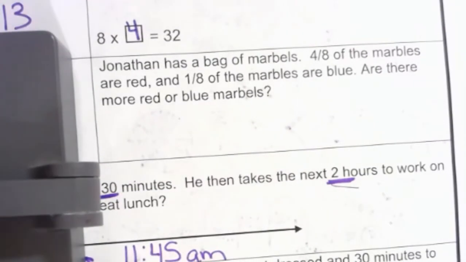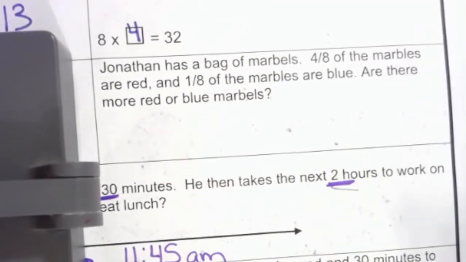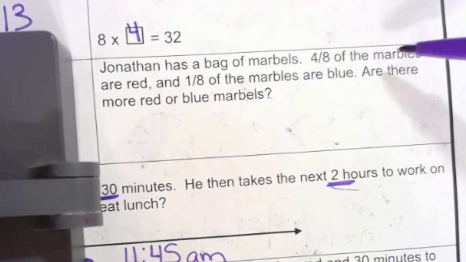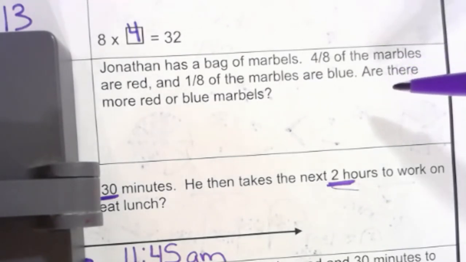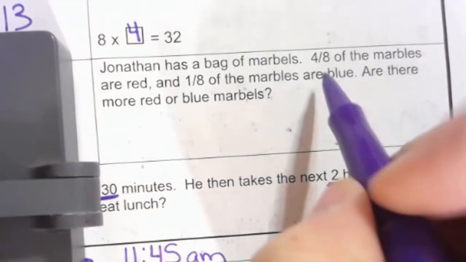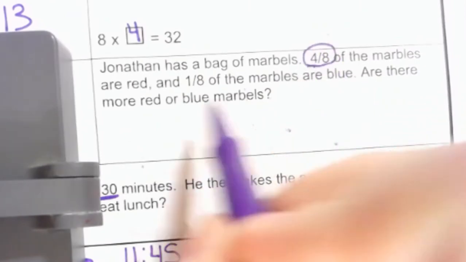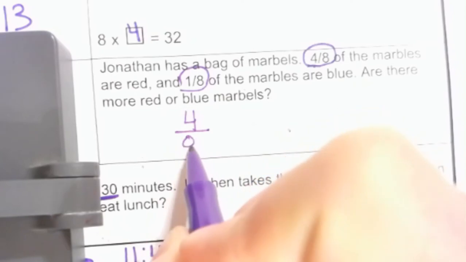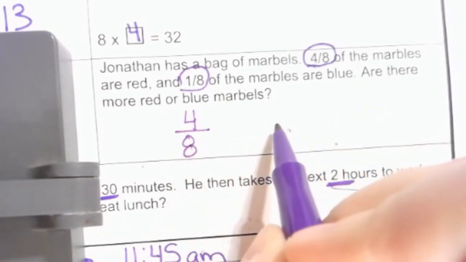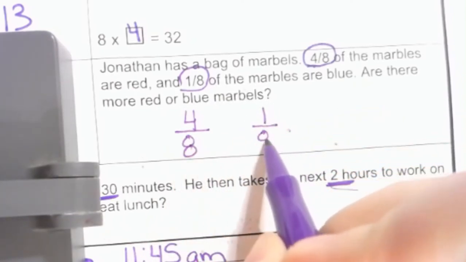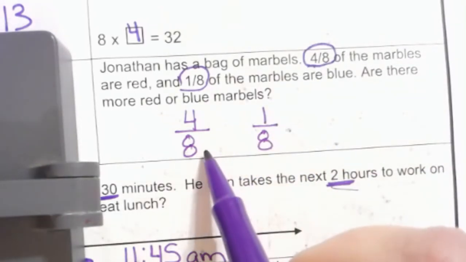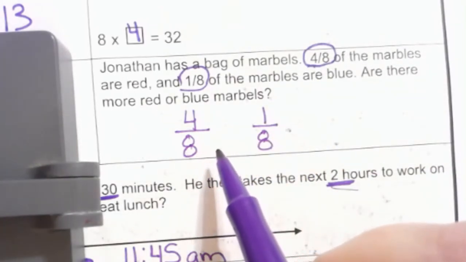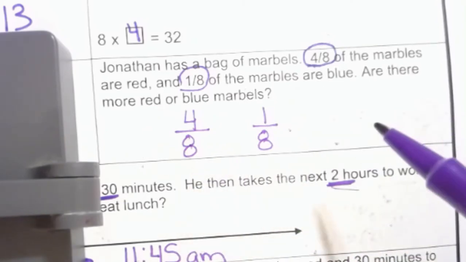All right, Miss Pal. Jonathan has a bag of marbles. 4/8 of the marbles are red, and 1/8 of the marbles are blue. Are there more red or blue marbles? I see 4/8 and 1/8, and it looks like they're wanting me to put greater than, less than, or equal to. We need to compare them. They have the same denominator. They sure do. They're both 8s, which means that they're equal-sized pieces.